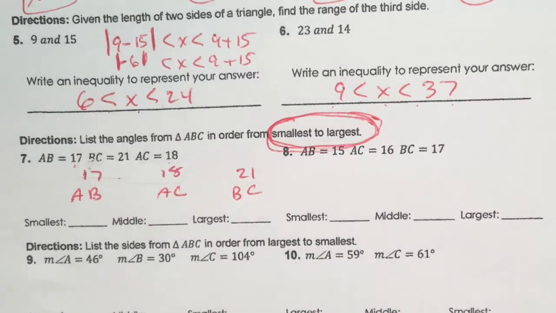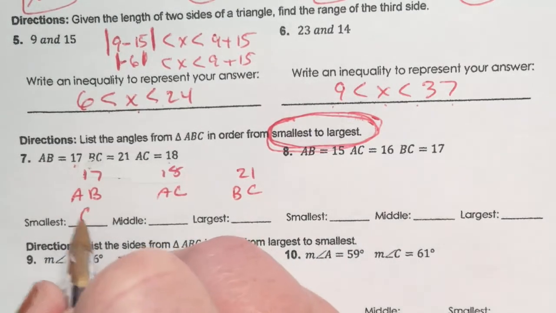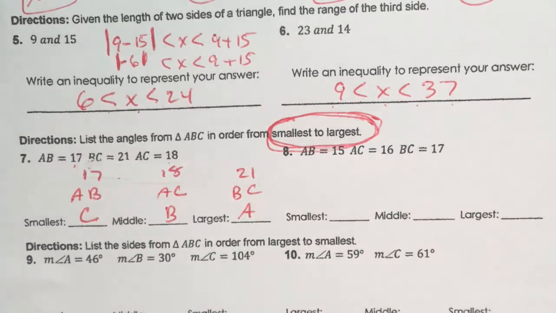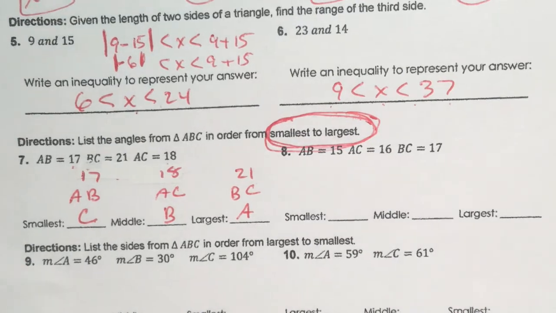Now, what is the letter that's missing? So if we have AB, C is missing, B is missing, A is missing, and that's your final answer. C, B, A. That's it. Pretty simple. Keep it going.